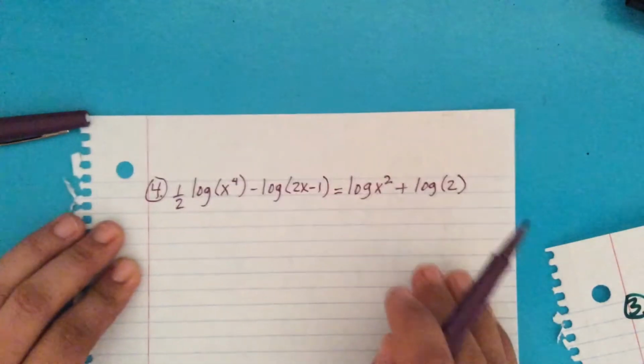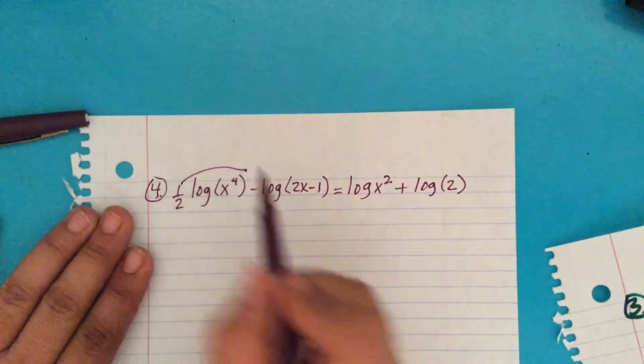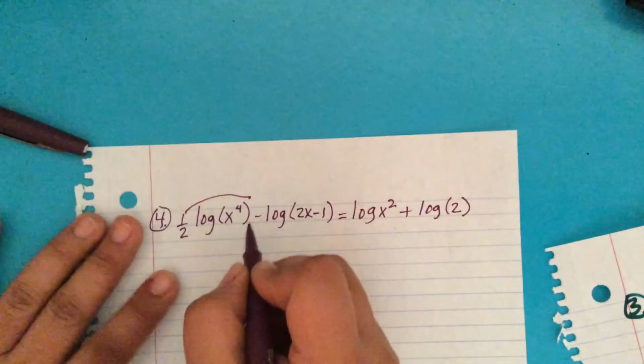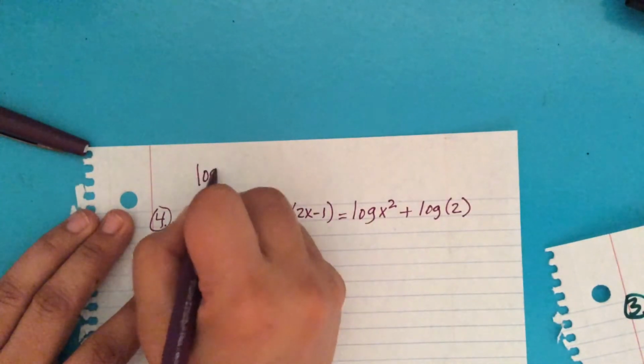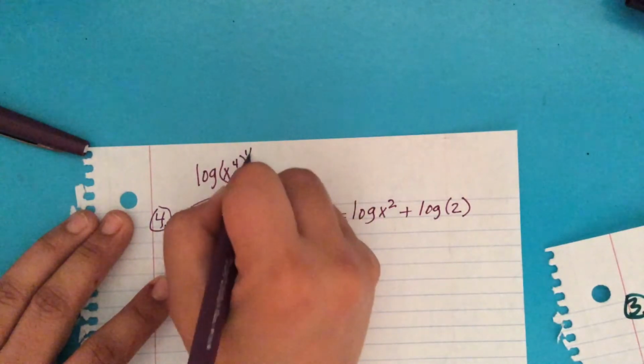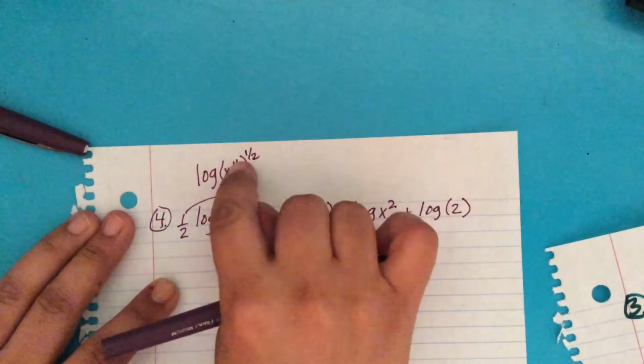So again, we're going to work with both sides. So first of all, I'm going to take this over here, and I'm going to do it right here. So I'm going to do the log of x to the 4 to the 1/2. Okay, power to a power, you multiply those two.